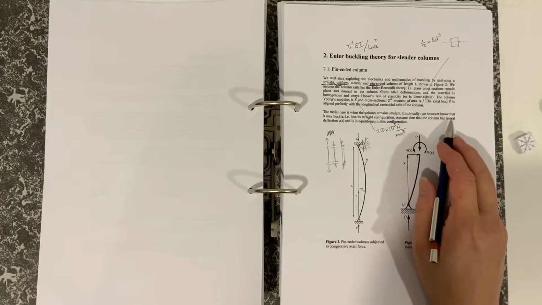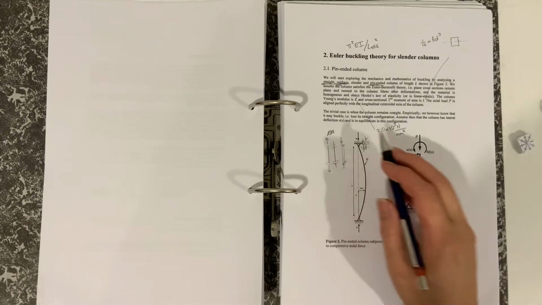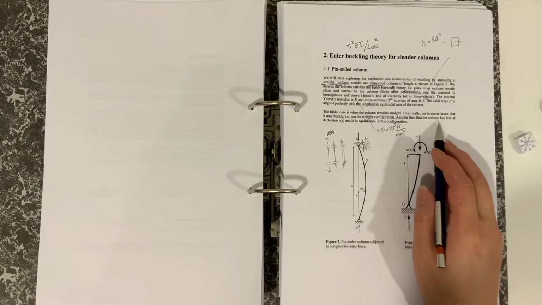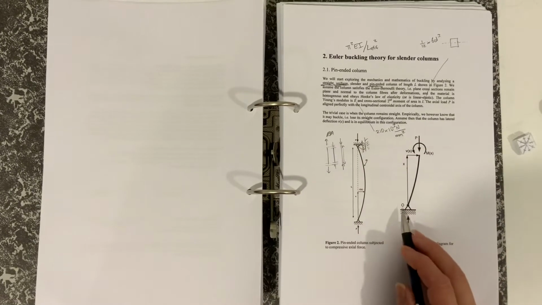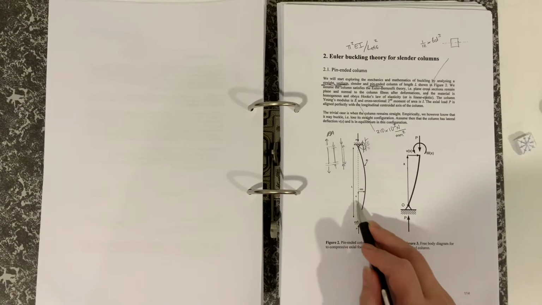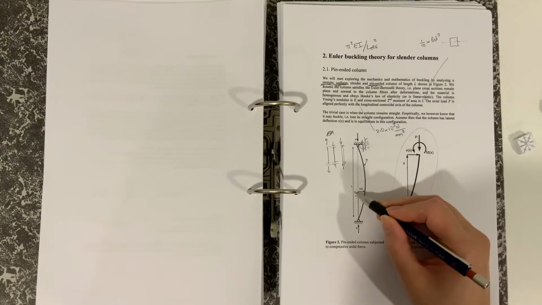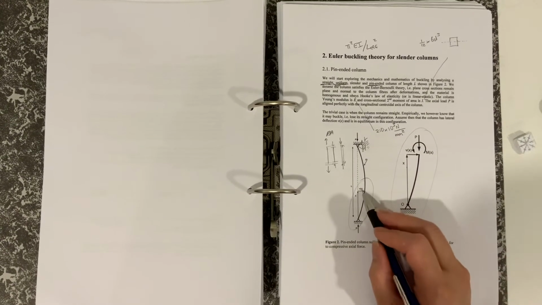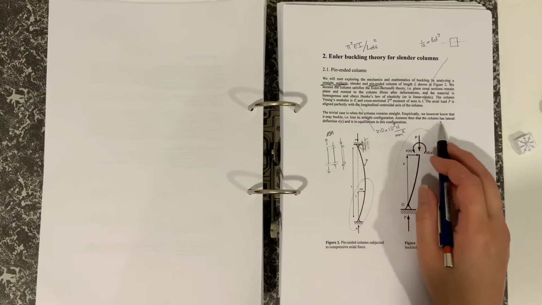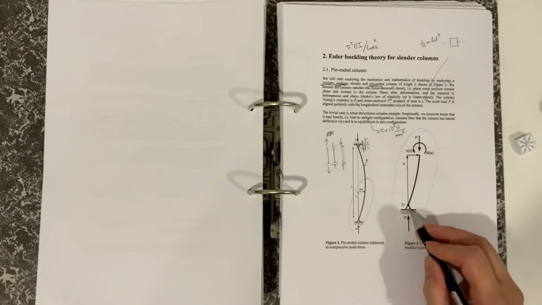However, we know from the observation of what I've just shown that it might buckle, i.e. lose its straight configuration. Assume then that the column has lateral deflection V of x. So that's the lateral deflection V of x taken at an arbitrary point. So that probably relates to something like there. So assume that it has a lateral deflection and it's in equilibrium in this configuration. So here we see the load P.